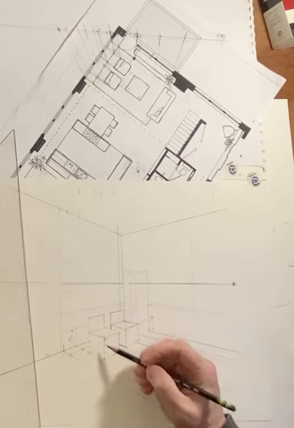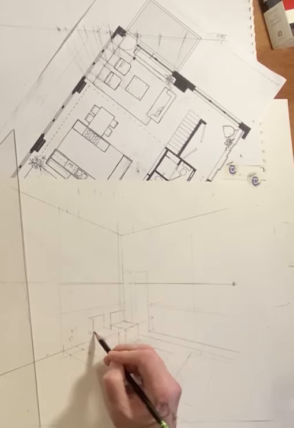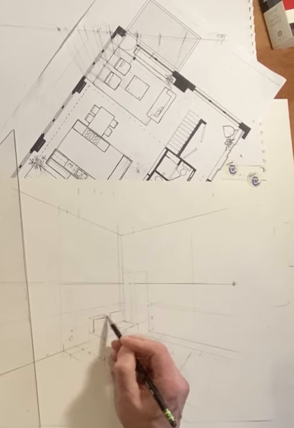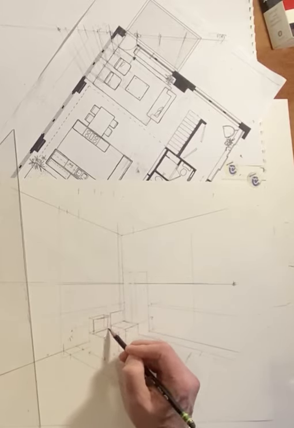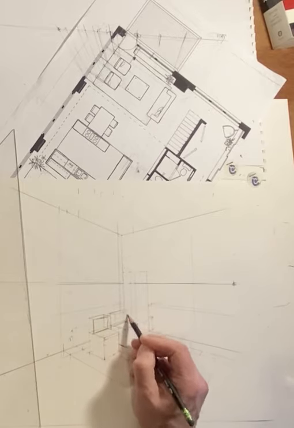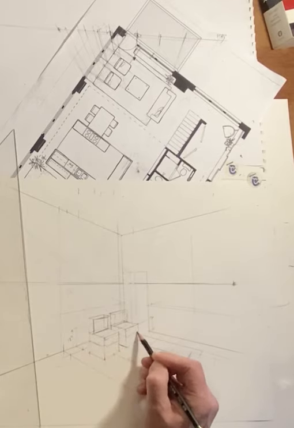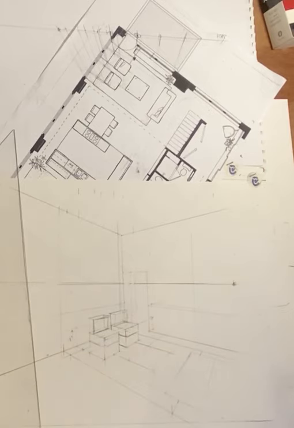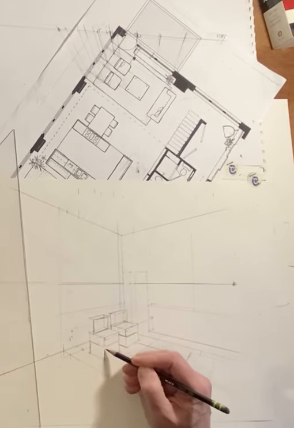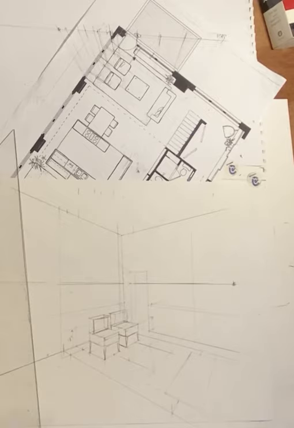So what it would look like is, here you need some back. There, and then there. So something kind of like that.